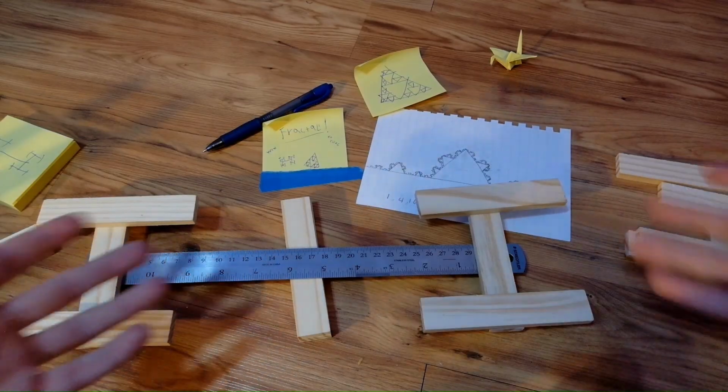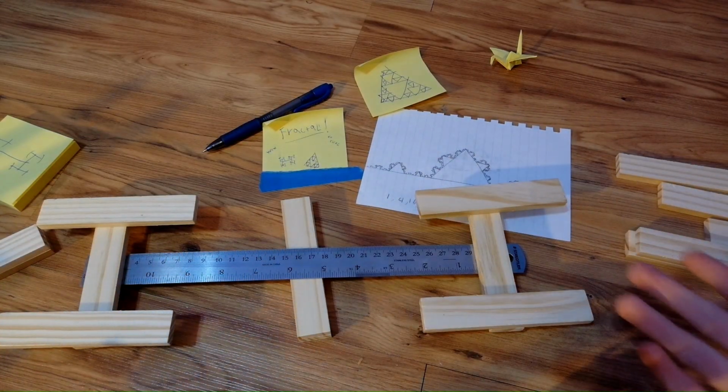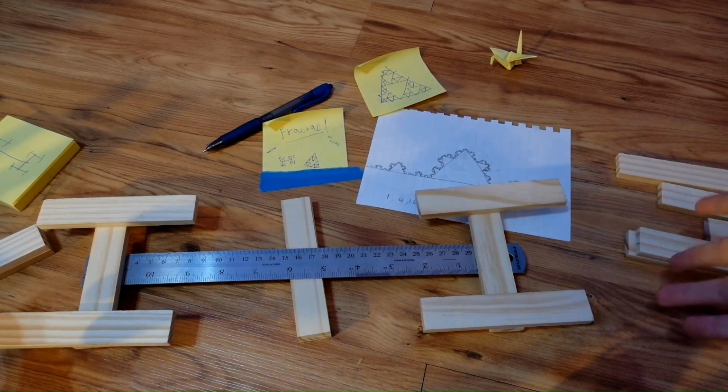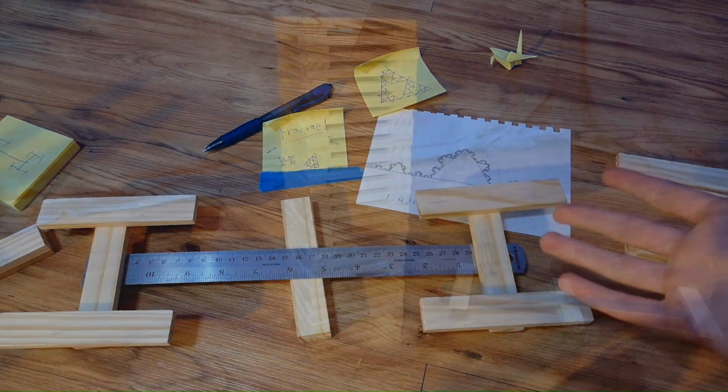And this is kind of like a fractal, and what I want to do in this video is make this, but giant, really big. So yeah, with that said, let's get right into it.